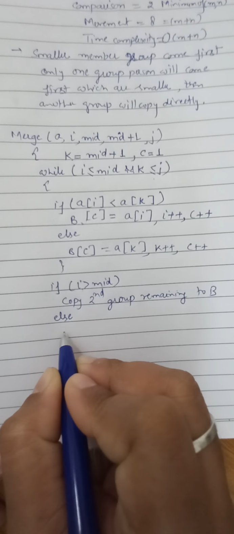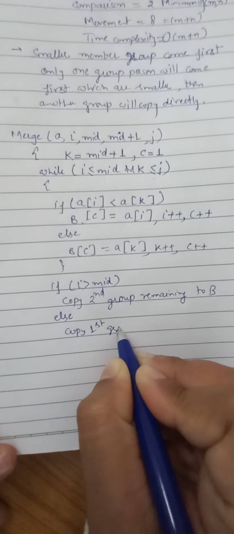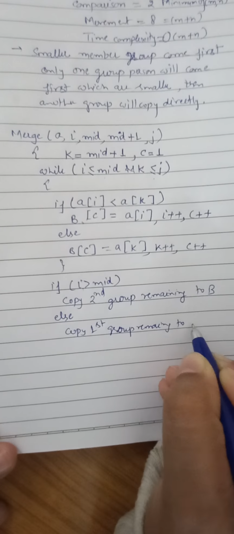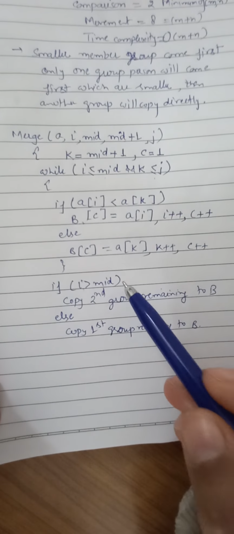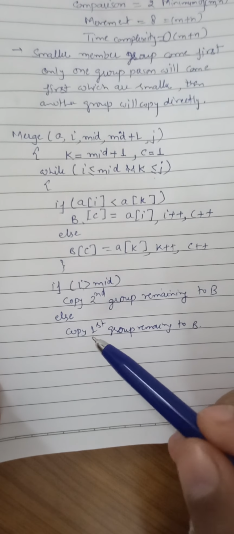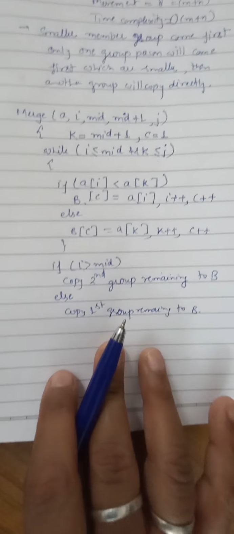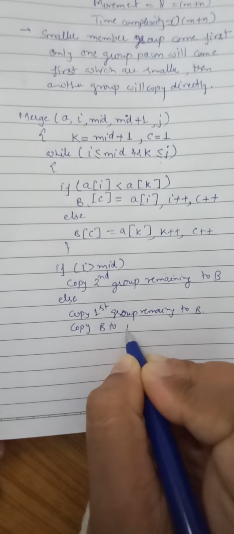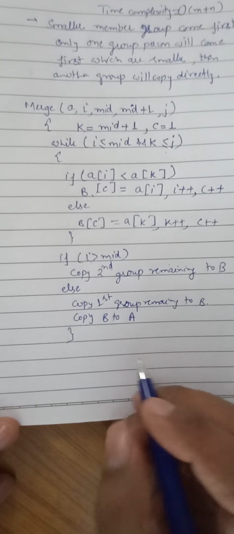Else copy the remaining first group to B. If i is greater, then the second group should be copied, and if i is not greater, it means the first group remains to be copied to B. Then copy B to A, then close. So in that best case, this is the whole algorithm which we have done here.